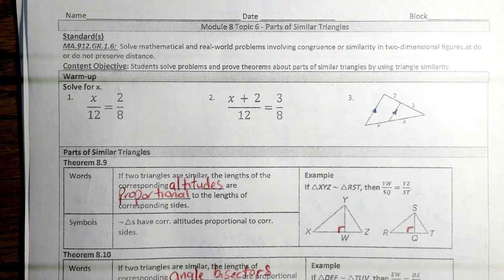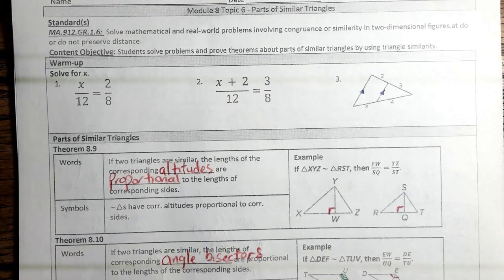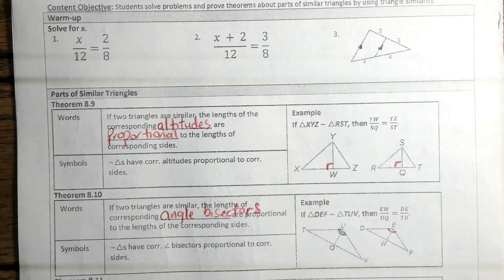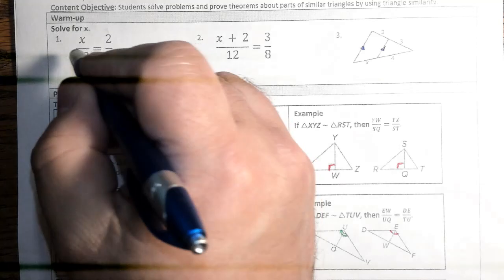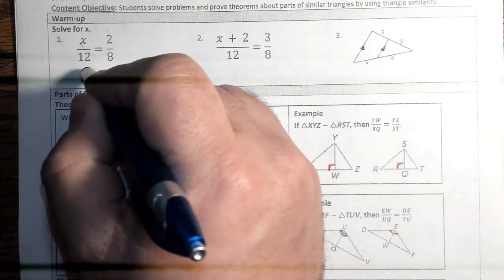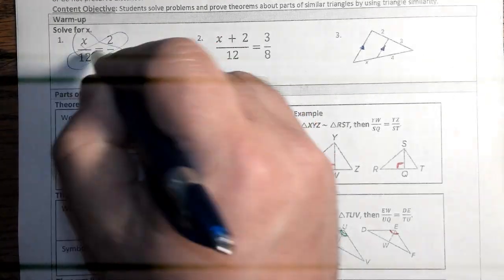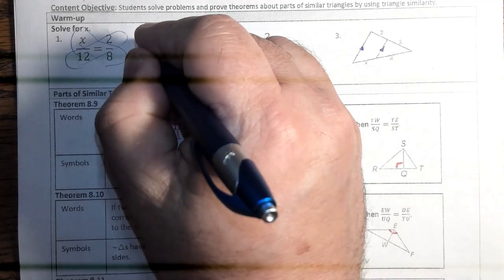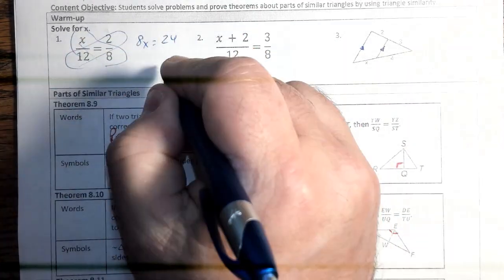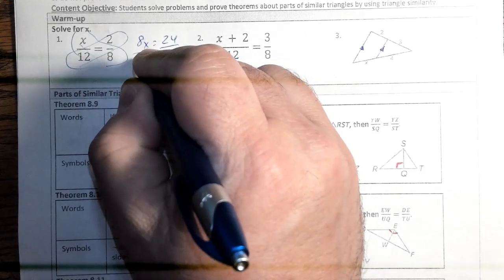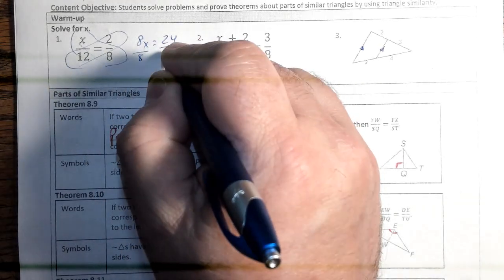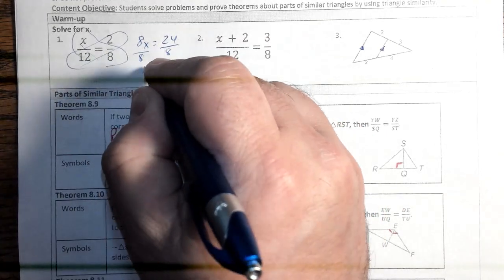So again, page 16, let's just get started. Warm up, solve for x. So we're going to cross multiply. So here you got 8x, 8 times x is 8x, and then 12 and 2 make 24. 8x equals 24, and this is just good algebra practice too. Divide both sides by 8, and x is going to equal 3.